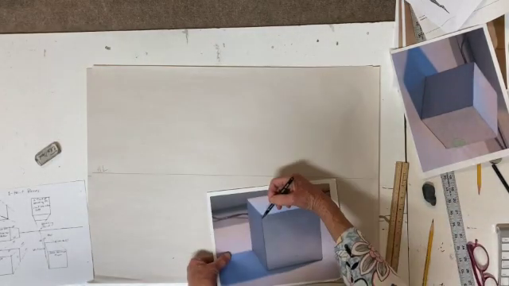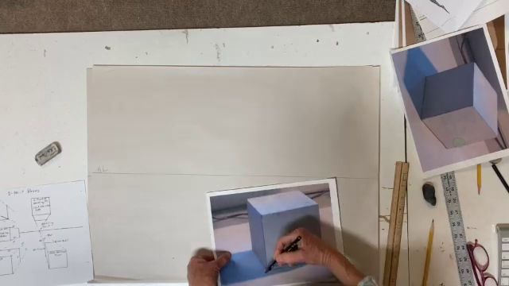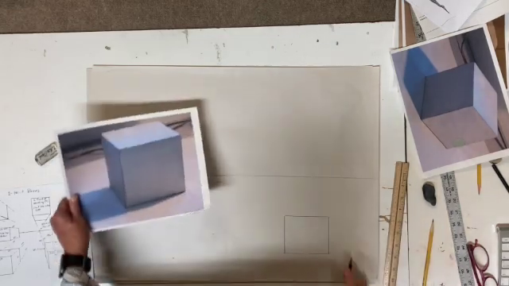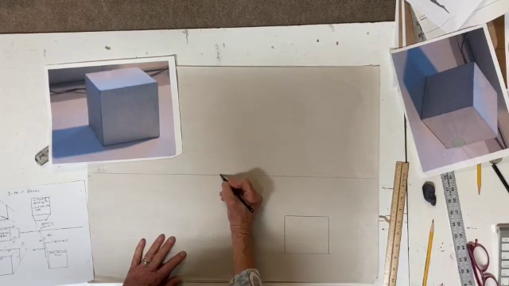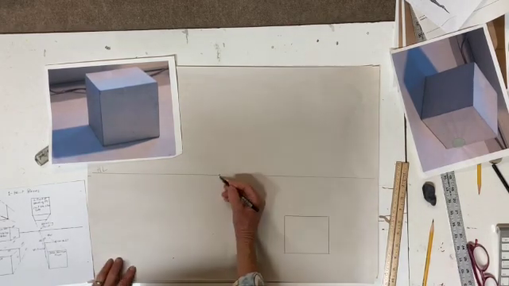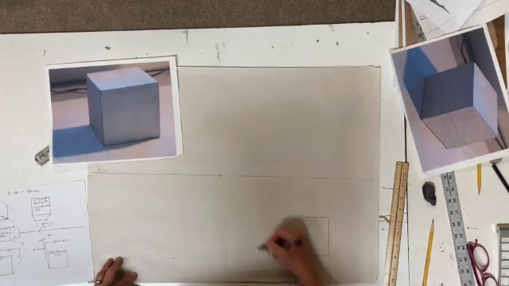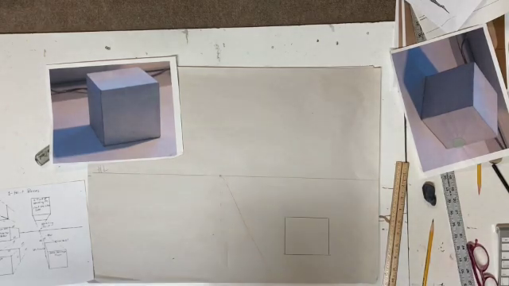Now any line that's going away from us, that's heading off into the distance, is going to be heading toward a vanishing point, and that's where all lines converge. That's the road off in the desert, and it seems to meet in that one point.